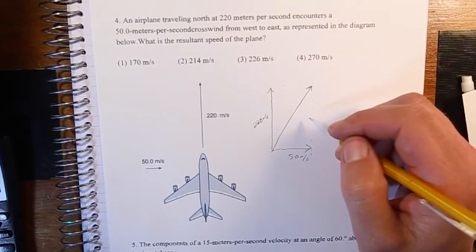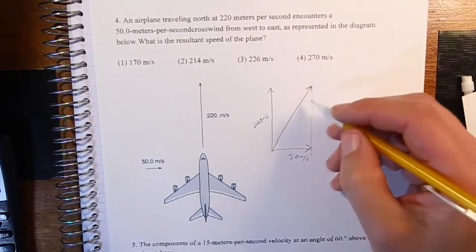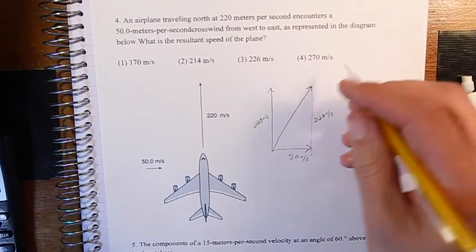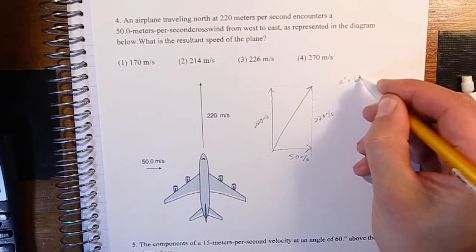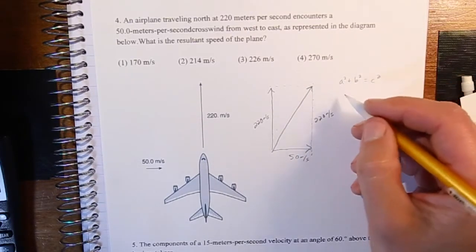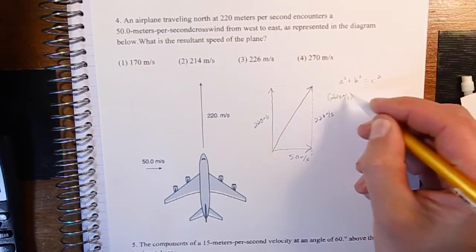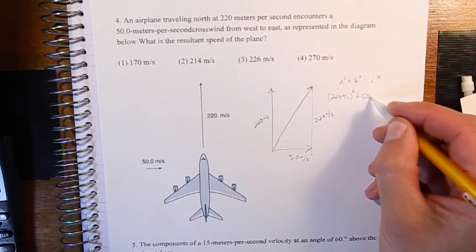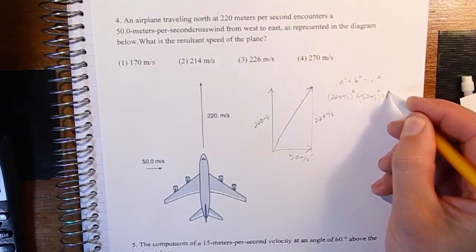And this problem, we can just do Pythagorean Theorem. We know this side is the same as this side, 220 meters per second. So that's going to be a squared plus b squared equals c squared. So that's going to be 220 meters per second squared plus 50 meters per second squared equals r squared.